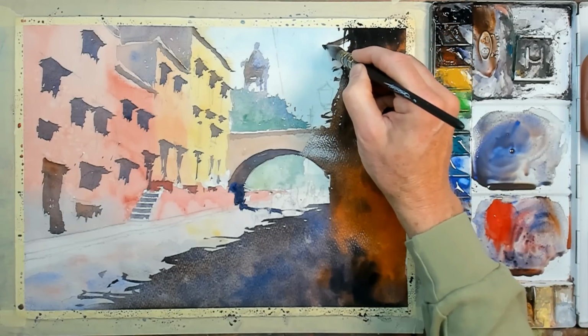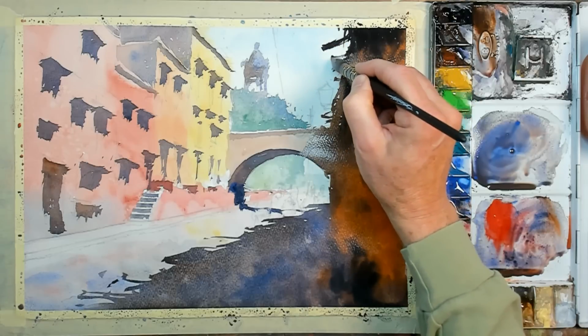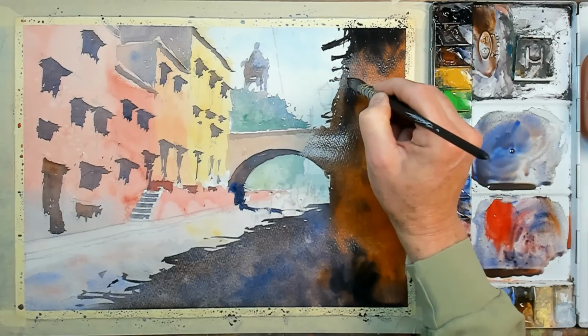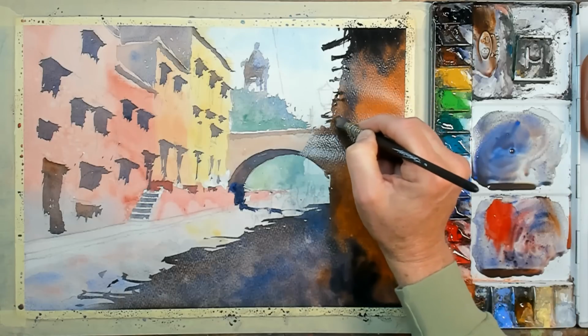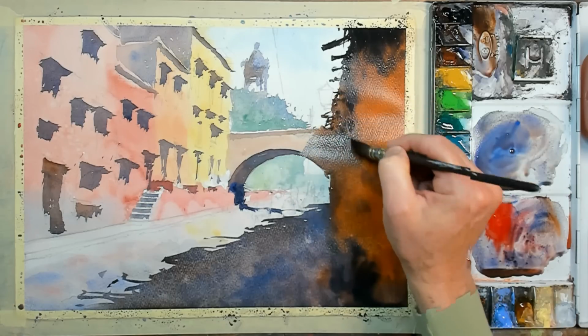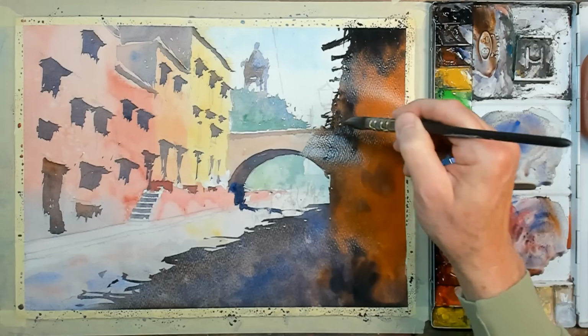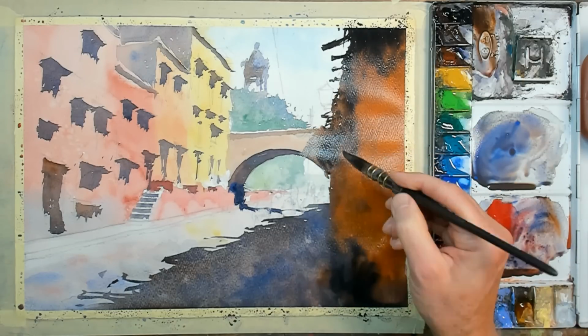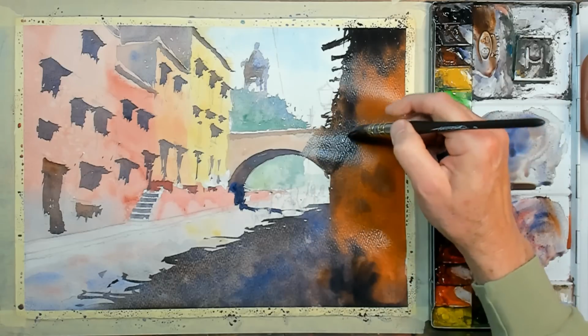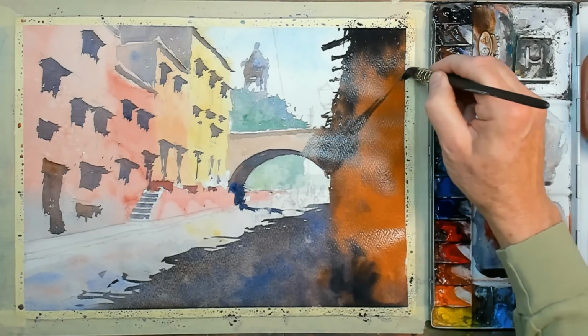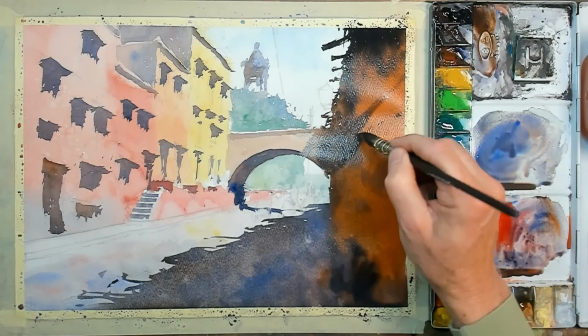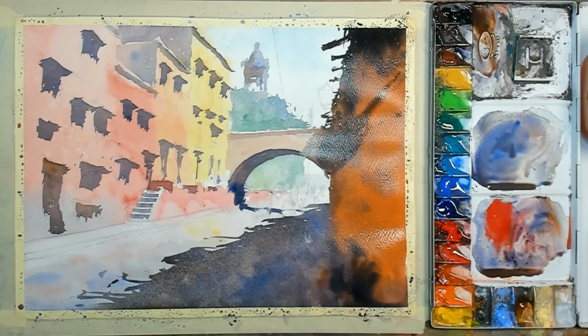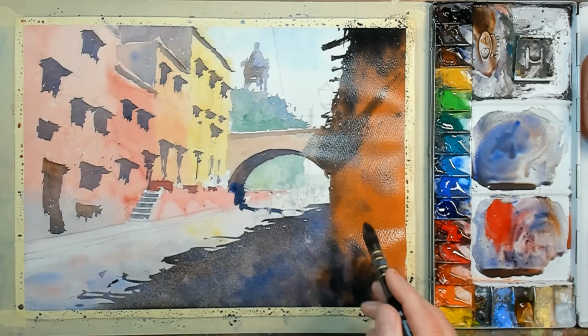Let's make these pipes stand out a little bit more, a little bit more. We're getting some windows and doorways in there shortly.